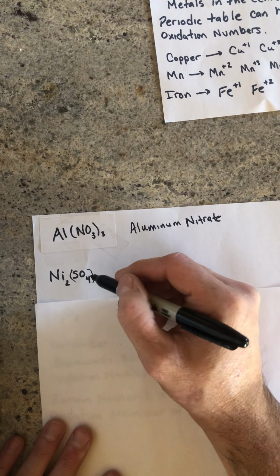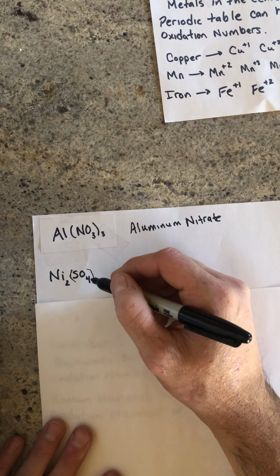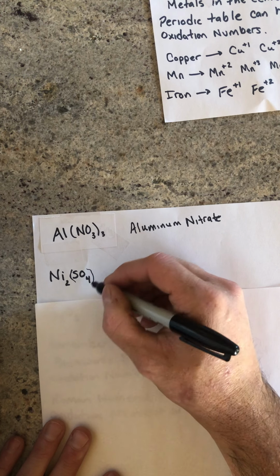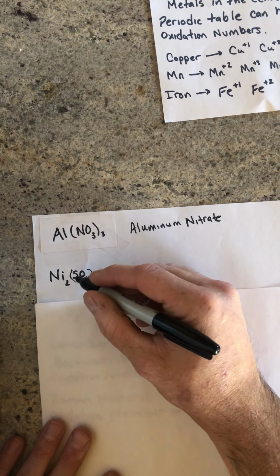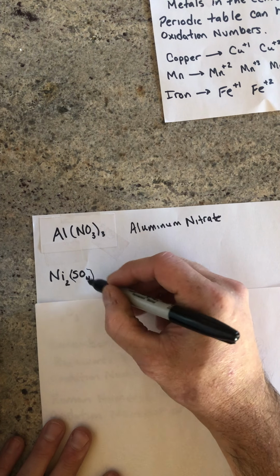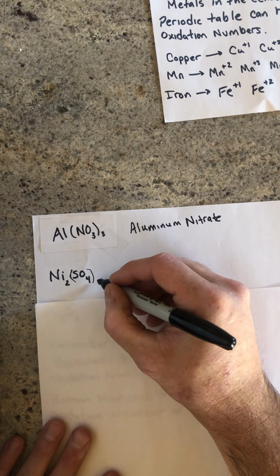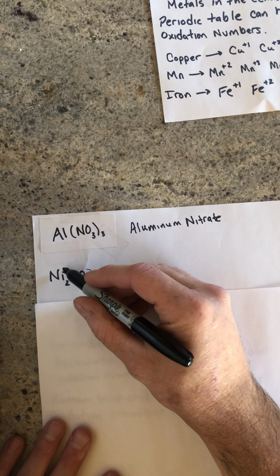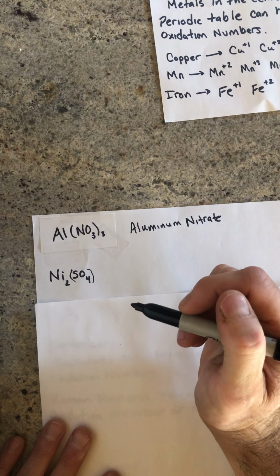The formula for sulfate is SO4. And so you just got to get good at looking at these polyatomic ions and know where the subscripts are coming from. Remember that if the polyatomic ion is subscripted with some outside subscript, then that would be the result coming from the nickel oxidation number.